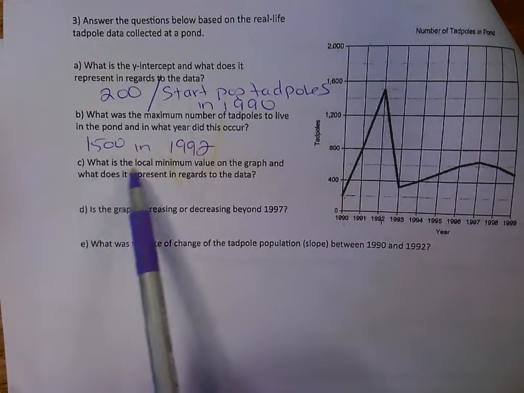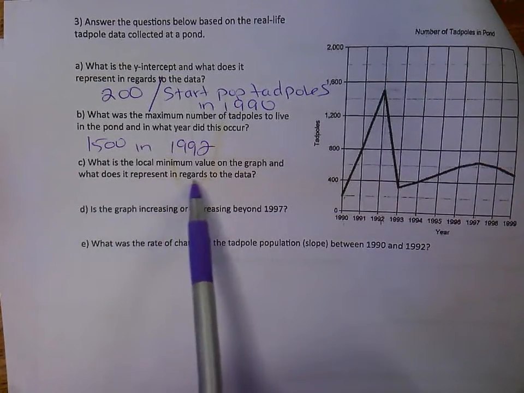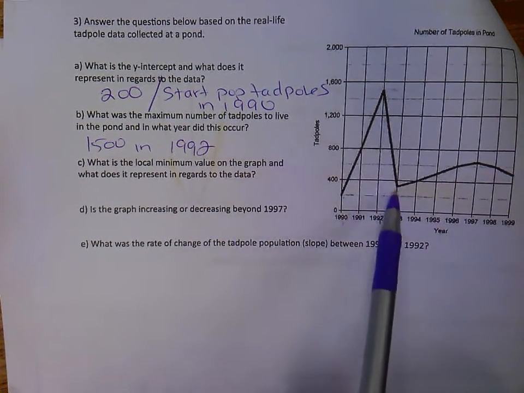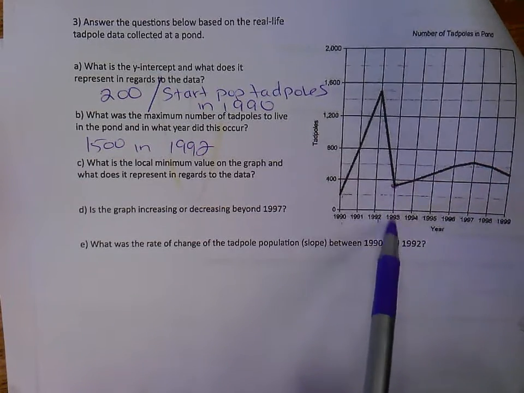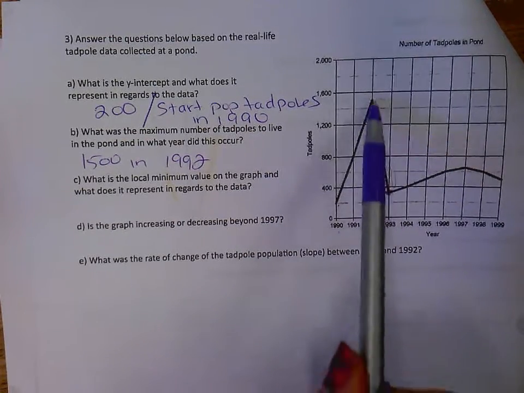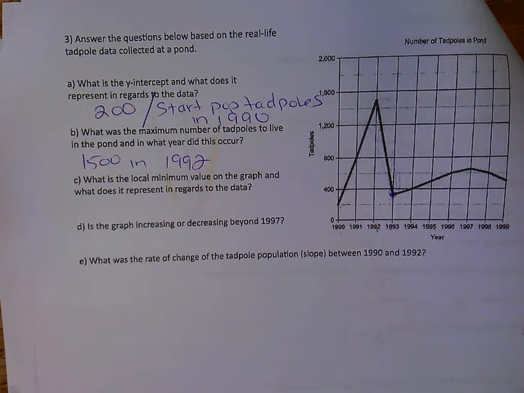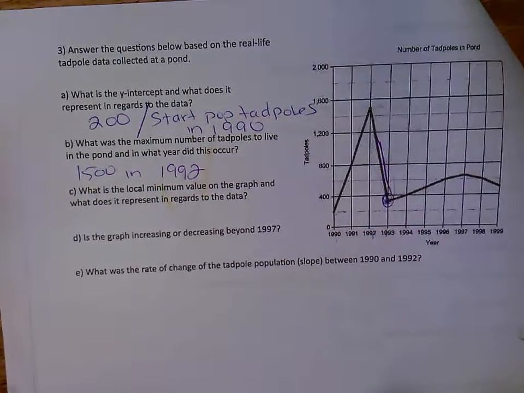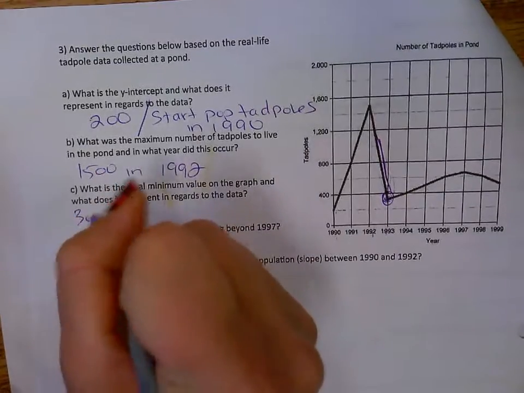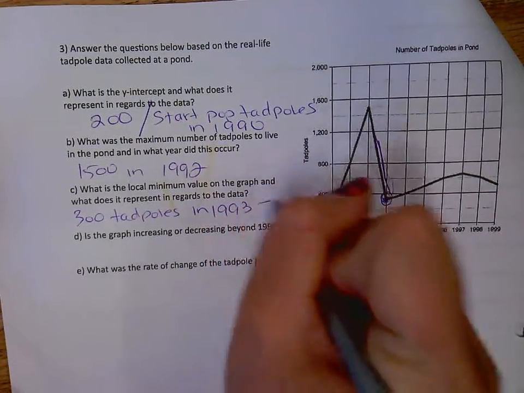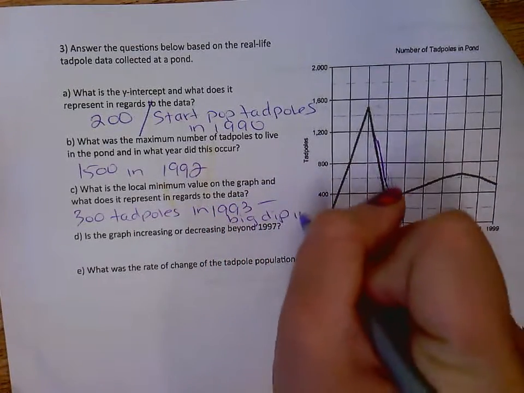What is the local minimum value, and what does it represent in regards to the data? What did you say? What's the local minimum? Yeah, so maybe about 300 tadpoles in 1993. Why is that relevant? Something drastic happened in the pond in this year, right? So maybe there was a harsh winter, maybe a chemical spill, maybe there was an overpopulation of fish. They restocked the fish. Something happened right here that dipped this minimum, right? So we'll say 300 tadpoles in 1993, and we could just get a big dip in the population.